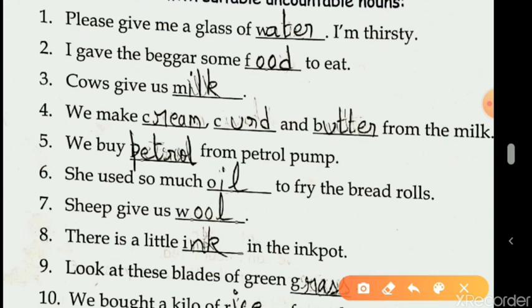Now the second one. I gave the beggar some dash to eat. Now food. Food is uncountable. But if we add some, you can see I gave the beggar some, that means you are telling him about some quantity. I gave the beggar some food to eat. Now third.